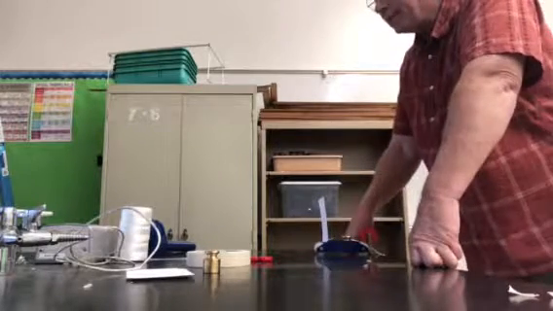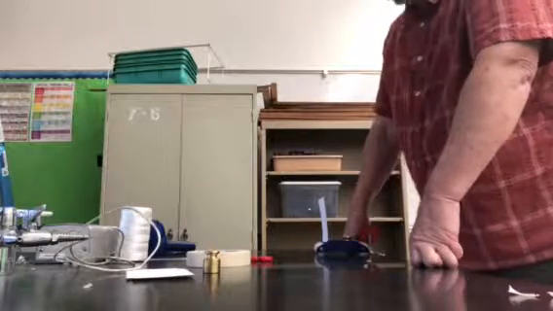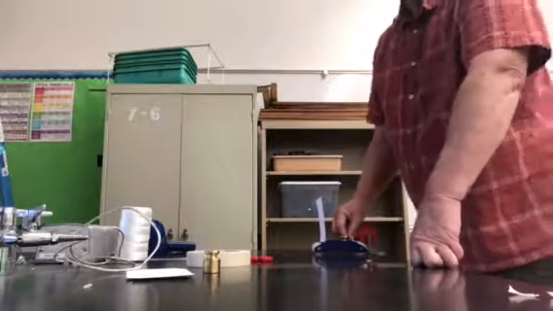That is your basic introduction to what you will need to do to get this activity done. Those are the materials. This is how you set them up. Good luck.